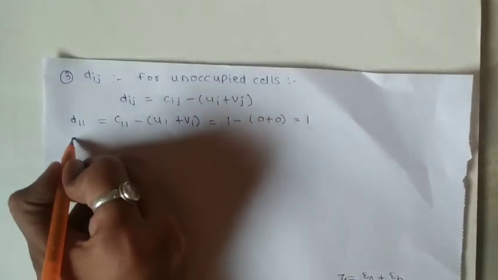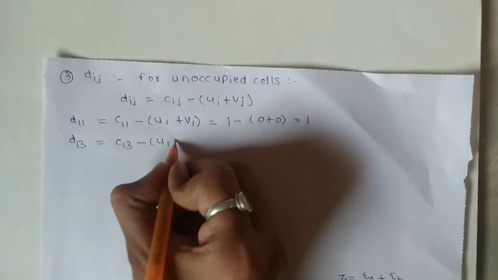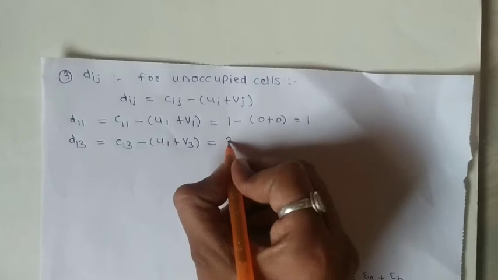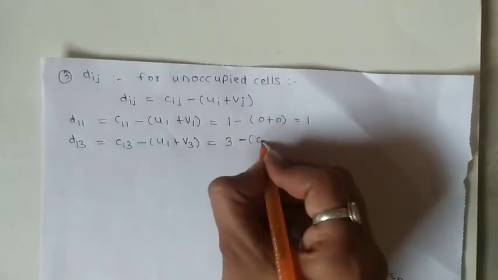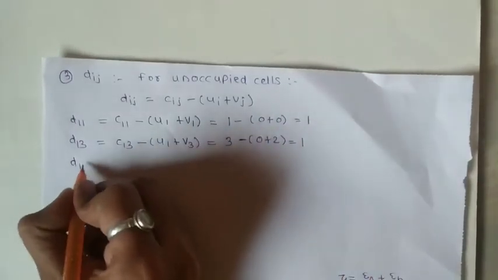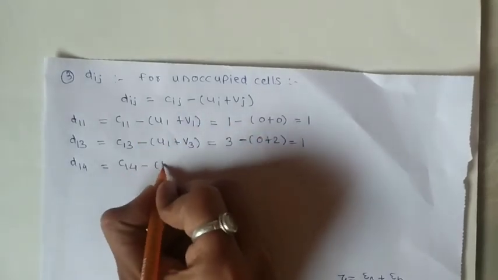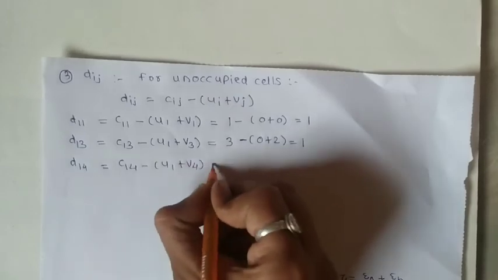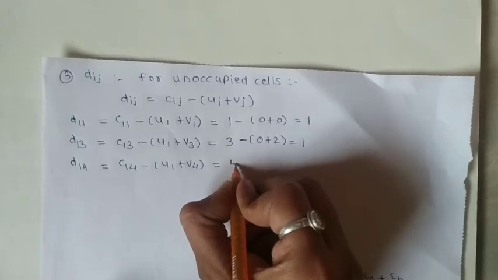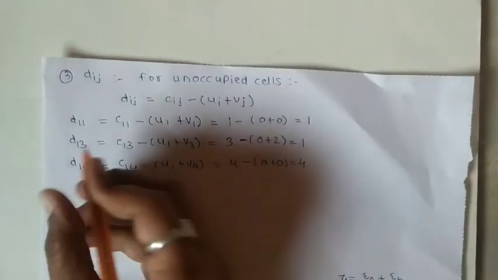Now for D13, C13 minus U1 plus V3 equals C13 is 3 minus 0 plus 2 equals 1. Next for D14, C14 minus U1 plus V4 equals 4 minus 0 plus 0 equals 4.